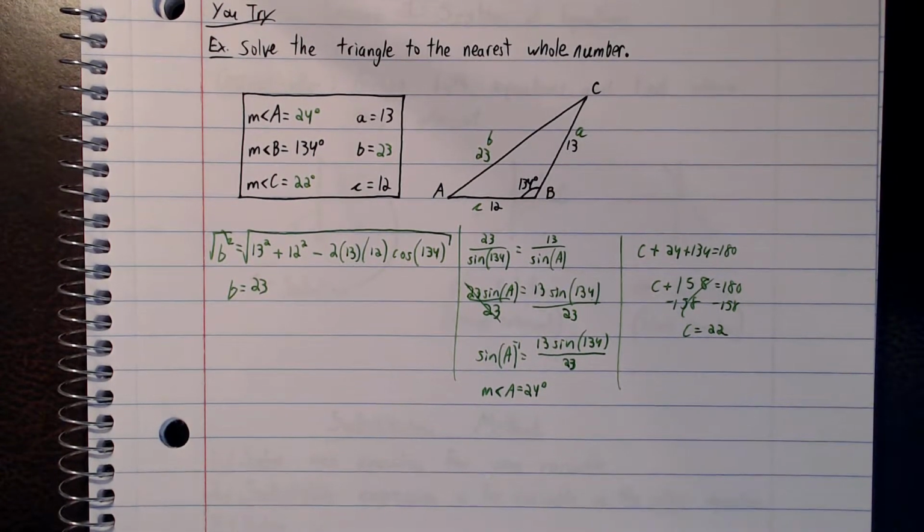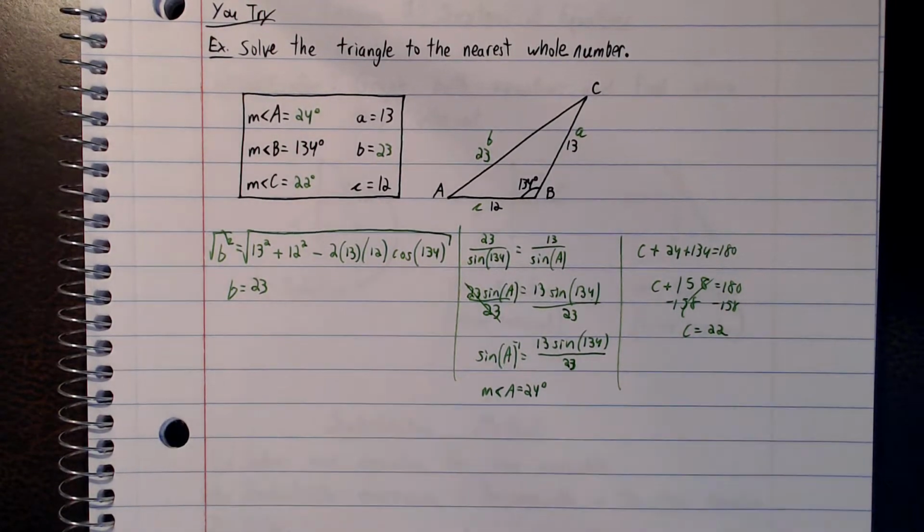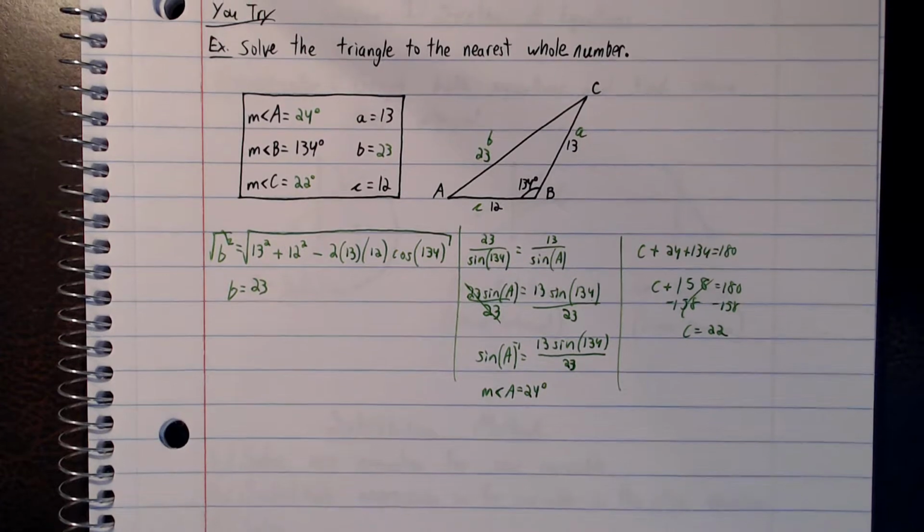But that's it for that lesson. Law of sines and law of cosines, pretty easy to use depending on what they give you in the triangles. You have to make your decision there.